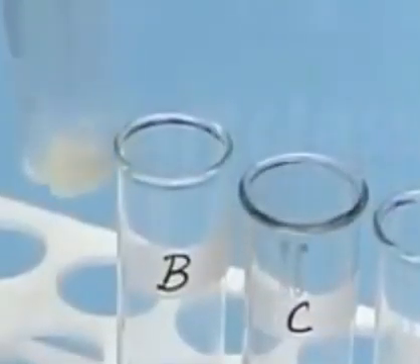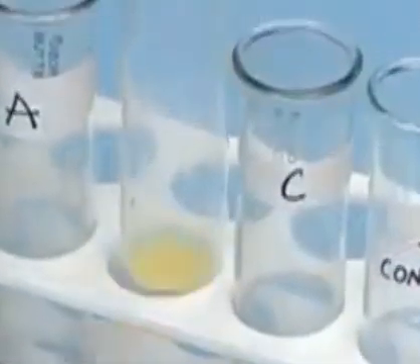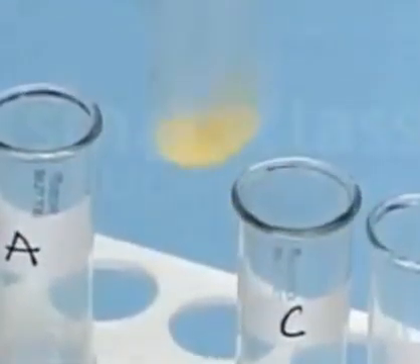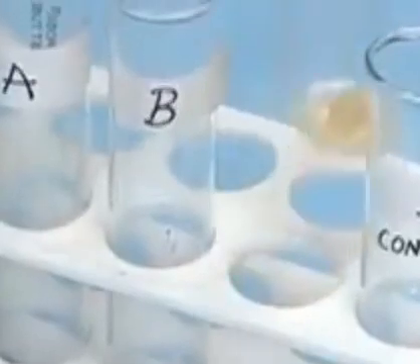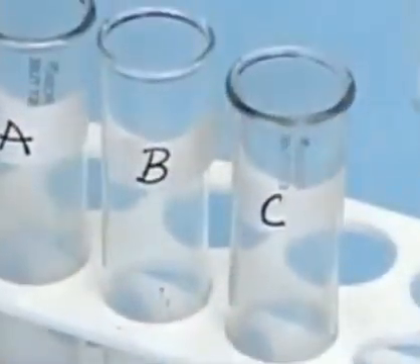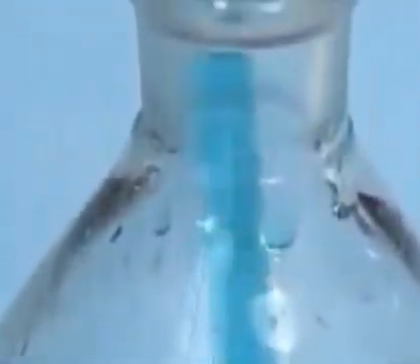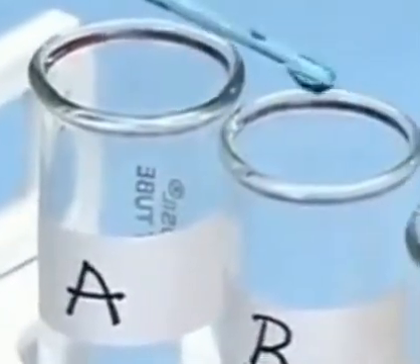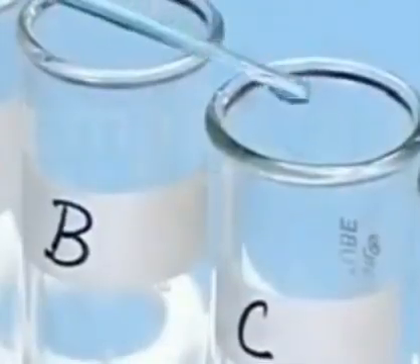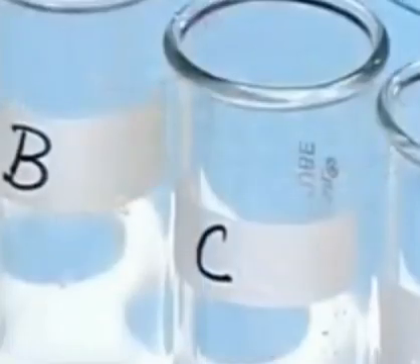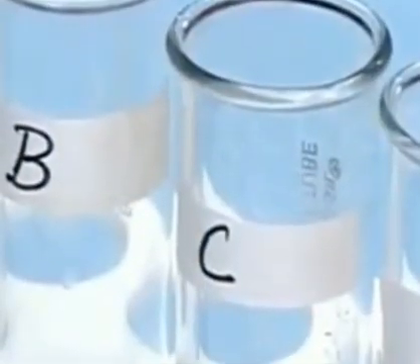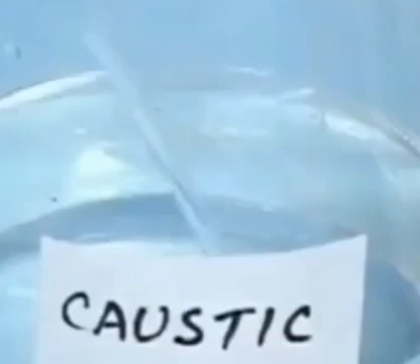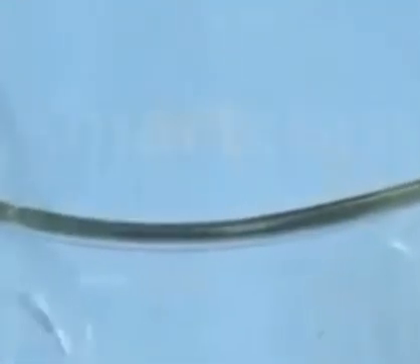Shake all the test tubes well. Now, with the help of a dropper, add 2 drops of copper sulfate solution and few drops of caustic soda to each test tube.